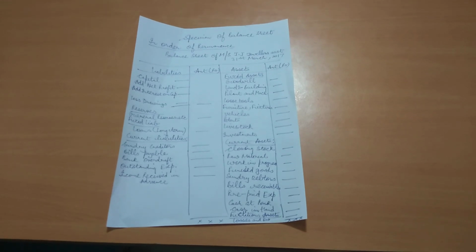Now children, let us talk about fictitious assets. They are not represented by possession of any kind of property. Preliminary expenses, discount on issue of shares and debentures, they are all examples of fictitious assets. Children, they are to be written off against the profit and loss account. Now children, let us talk about the liquid assets. Cash in hand, cash at bank and investments that can be converted into cash quickly are called liquid assets. Now children, this was all about the assets part.